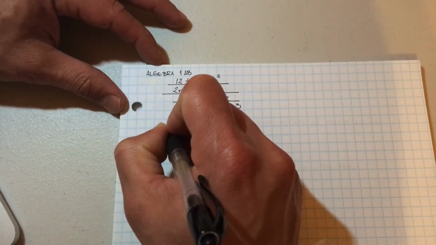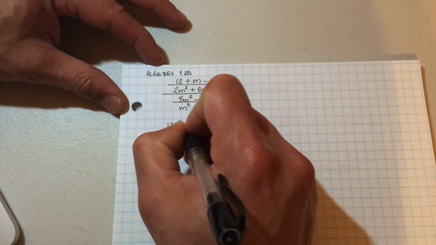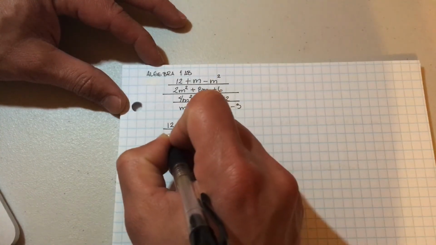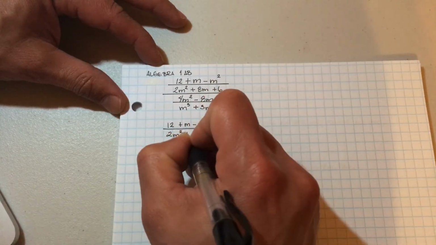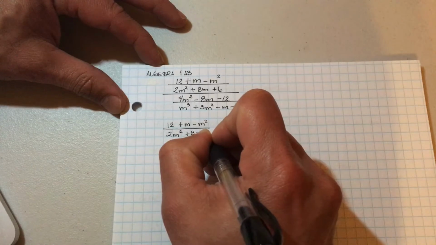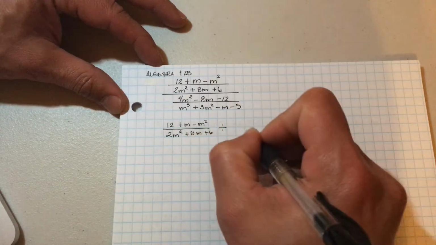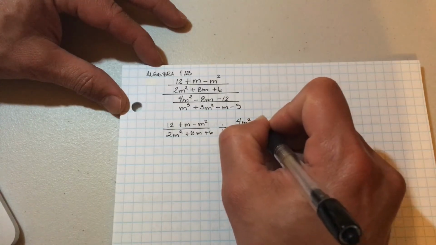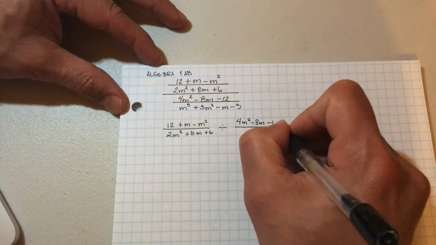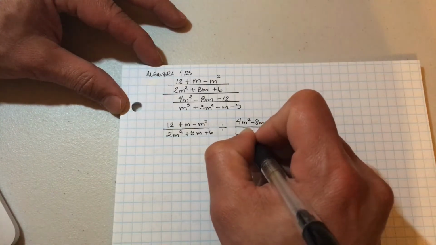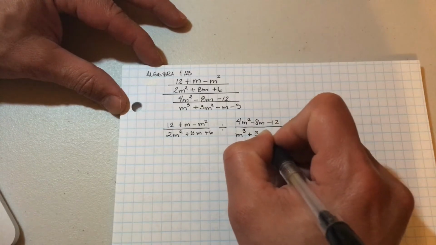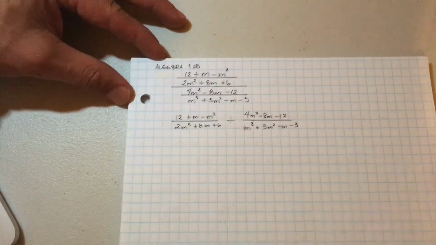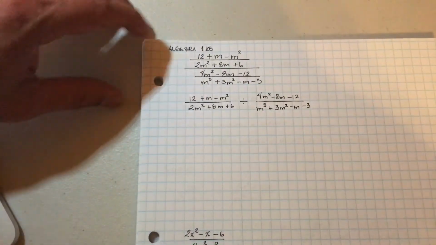Ok, acuérdense que esto es igual 12 más m menos m cuadrada. Okay, and then we have 2m squared plus 8m plus 6 divided by, and then I'm just going to write the other one here, 4m squared minus 8m minus 12. And then on the bottom here we have m cubed plus 3m squared minus m minus 3. All right. So we're going to go ahead and start factoring. Vamos a comenzar a factorizar.